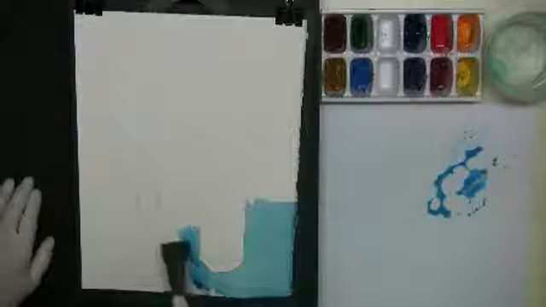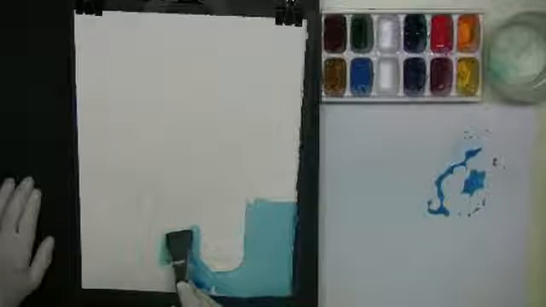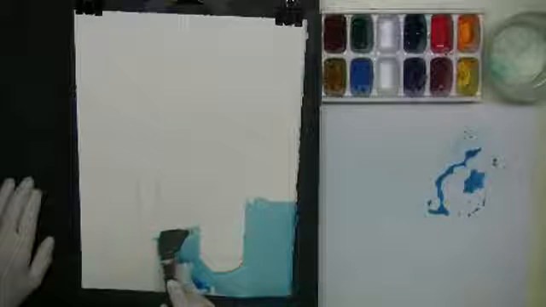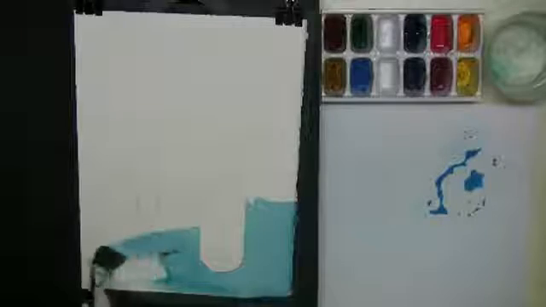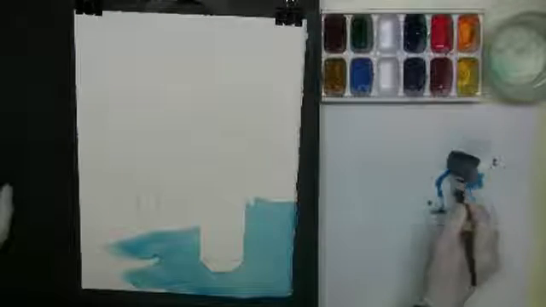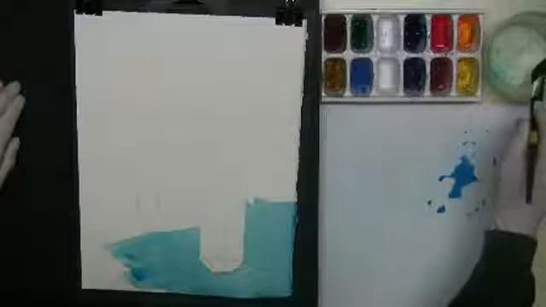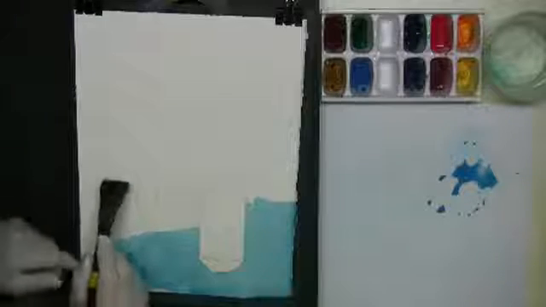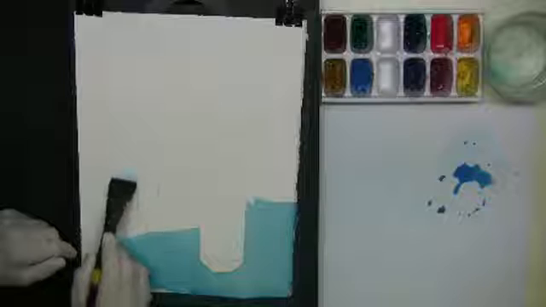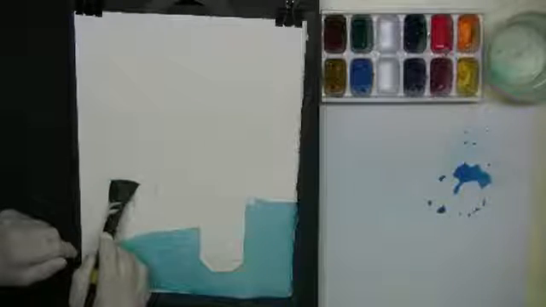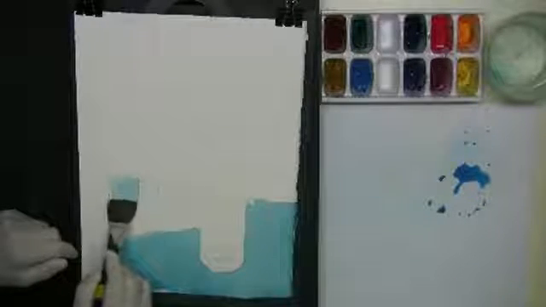I wasn't certain I'm going to have enough paint, so I'm just going to add a little more here. Good, I'm right up to the roof. Over here, it's not particularly critical because this side's going to be in shadow anyway.